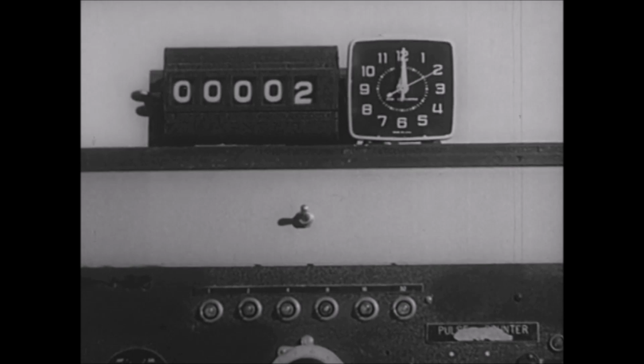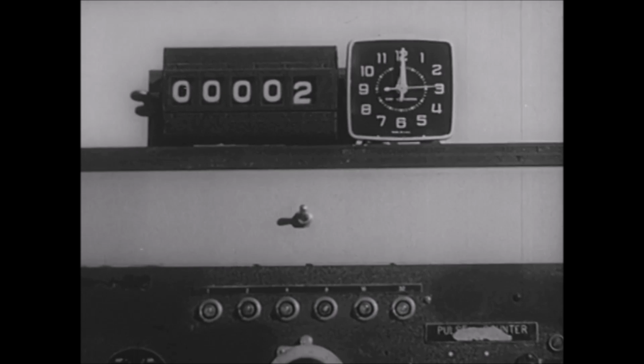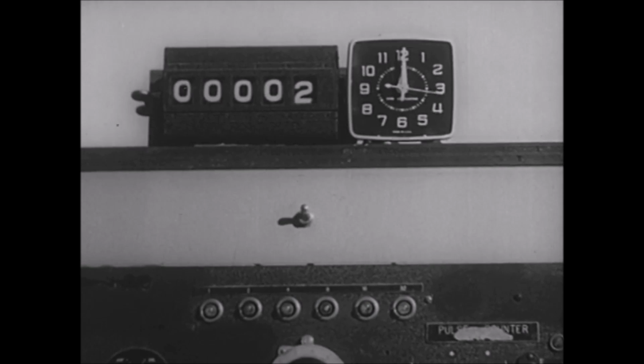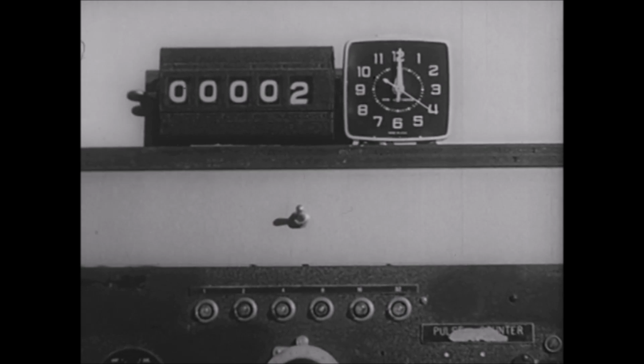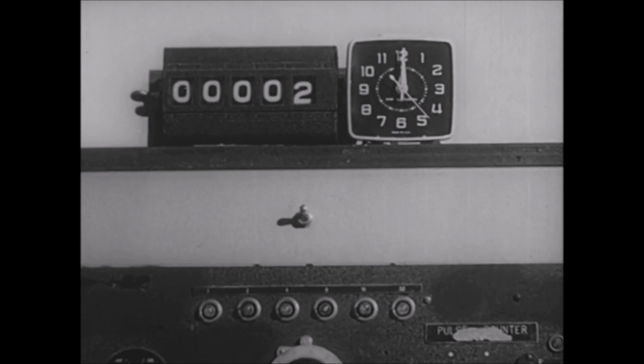You see our first counts coming in. To show you a complete hour, we will compress time so that you will see it in the next 25 seconds. Also, we'll show you samples of the polaroids which we took during the hour.